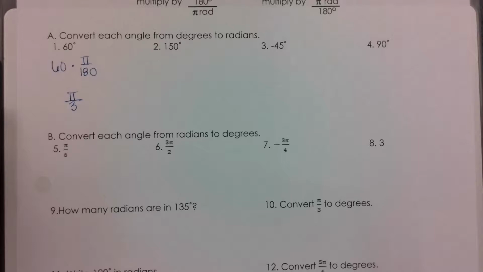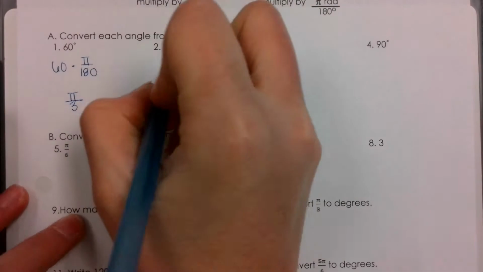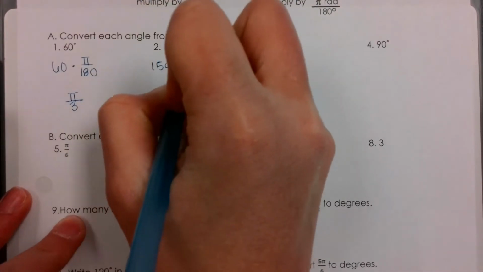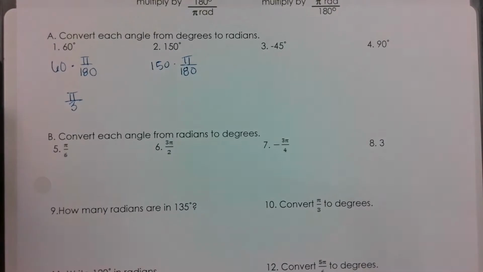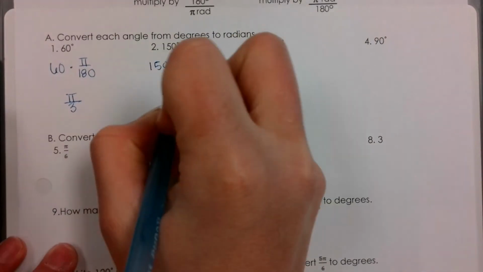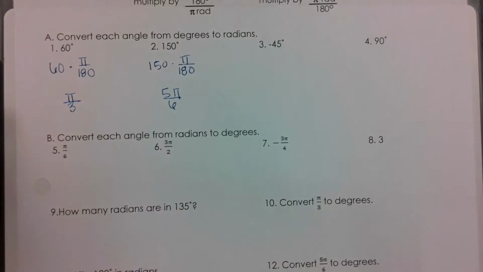All right, so the next one we're going to do is 150 times pi over 180. We've got to see if 150 over 180 will simplify or reduce to anything. 5, 6, that's going to be 5 pi over 6. Okay?